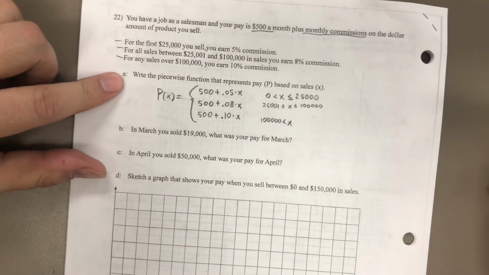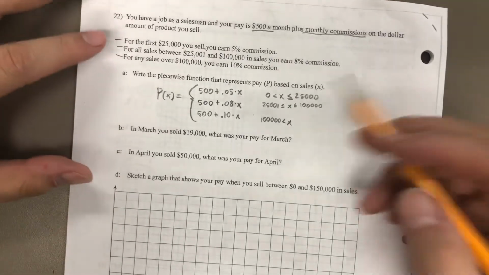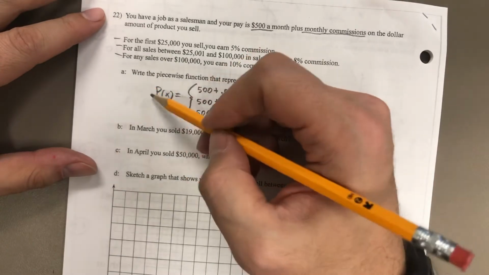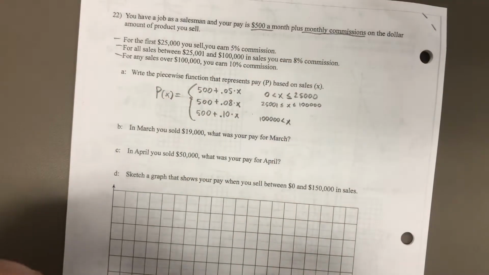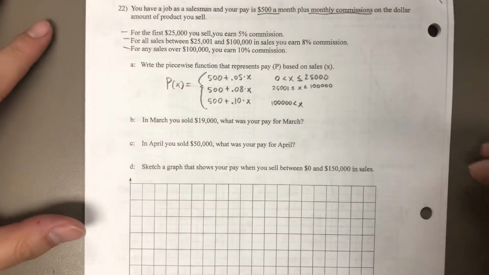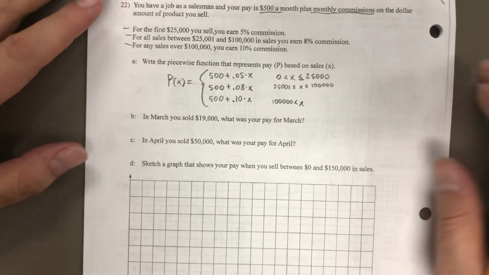So that's part A. And like I said, I'm not 100% sure, but I don't think that this is something that we would necessarily test you guys on. Just be aware that that's how you put together a piecewise function.